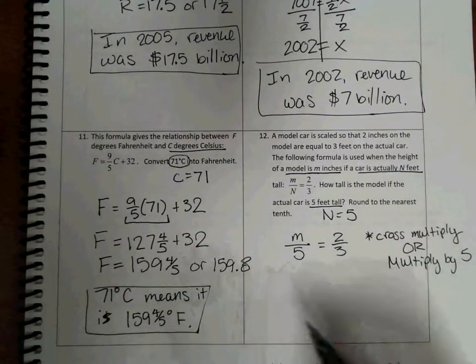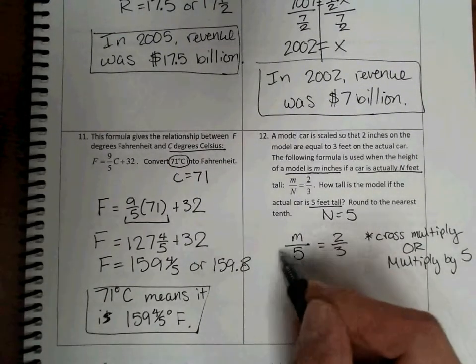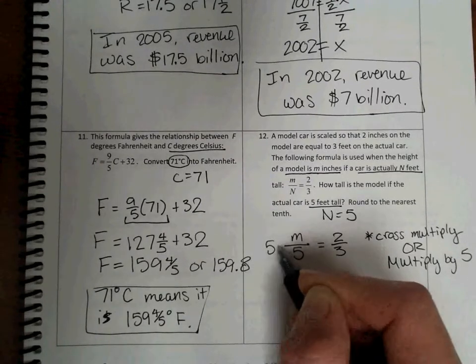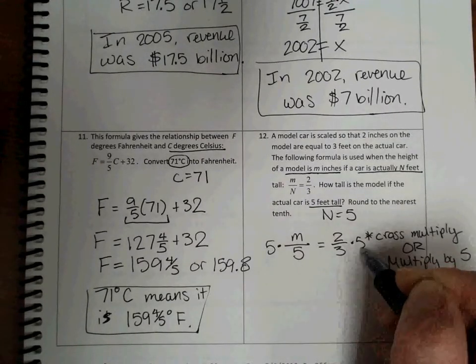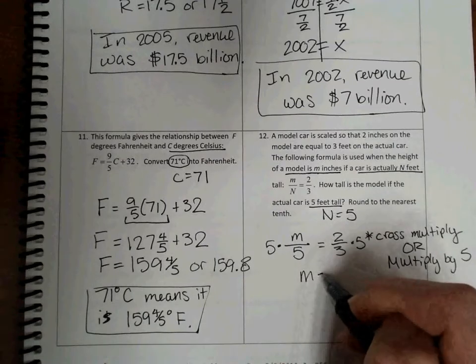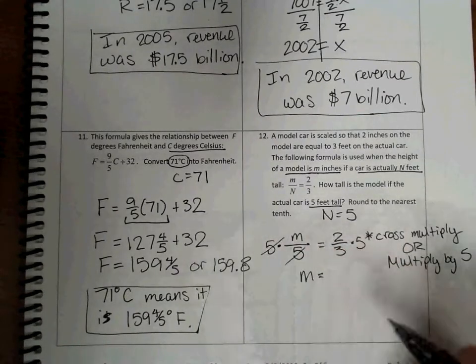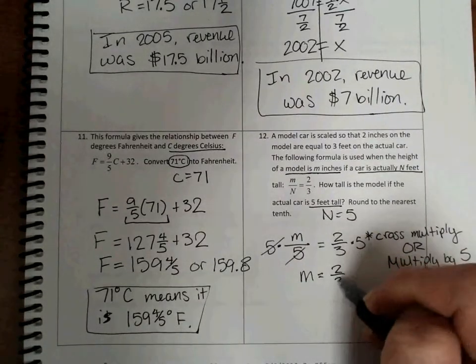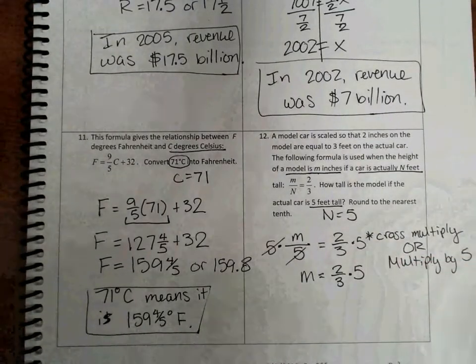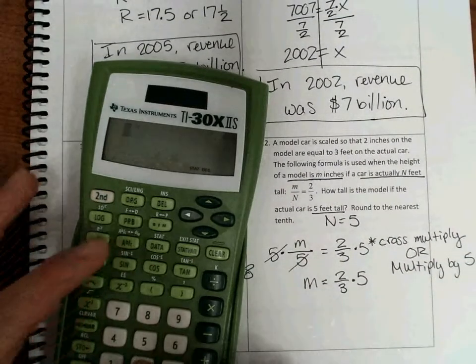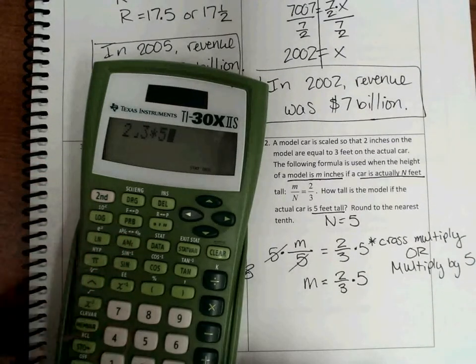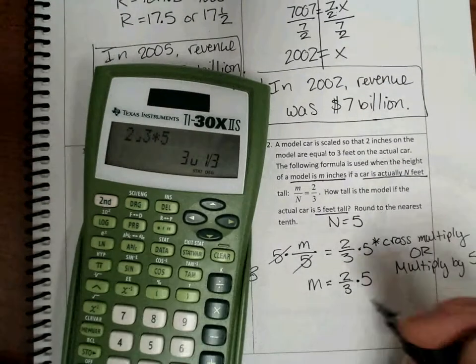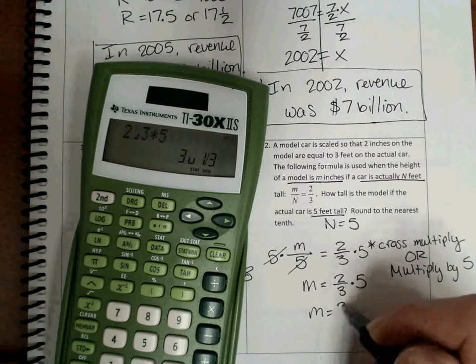So I'm going to go with that second method since that's what we were doing in class. So again, it's division here, so that means I'm going to have to multiply both sides by 5. So I have m equals, right, the 5's cancel. That's why we picked that operation, and I just get m equals 2/3 times 5. Again, you can use your calculator for the fraction arithmetic. So 2/3 times 5, it gives me 3 1/3.